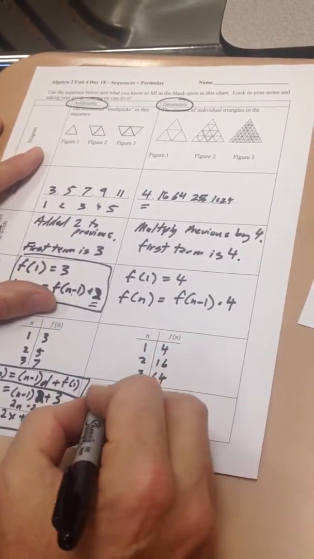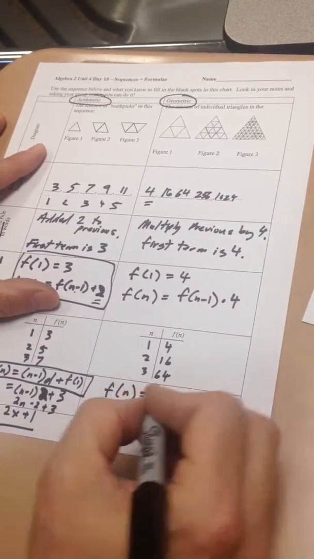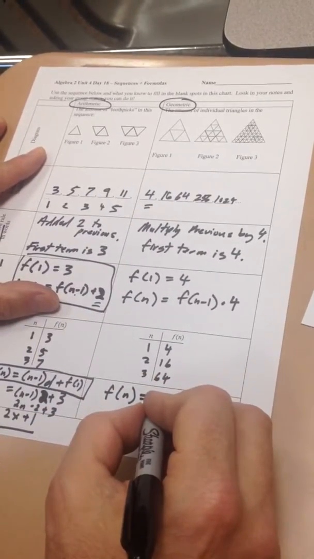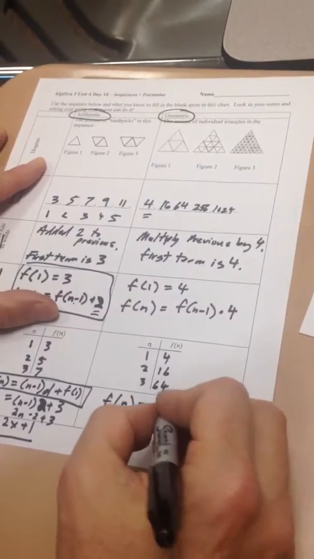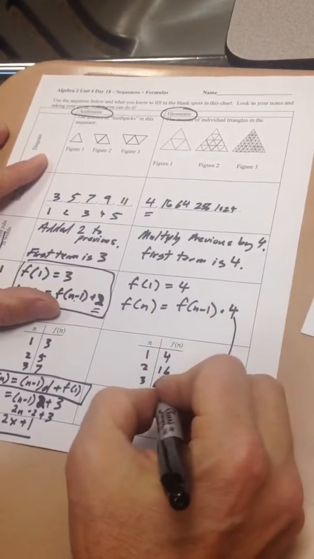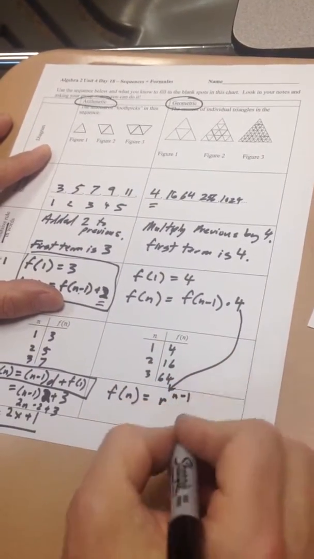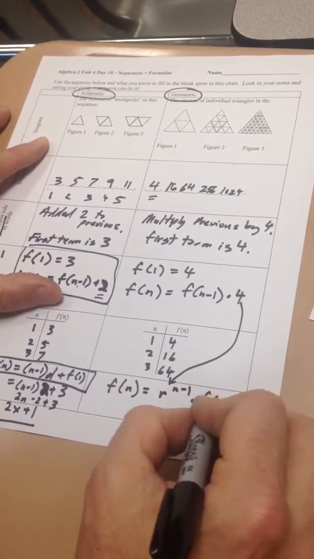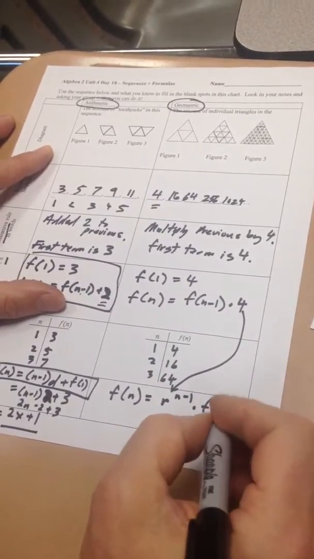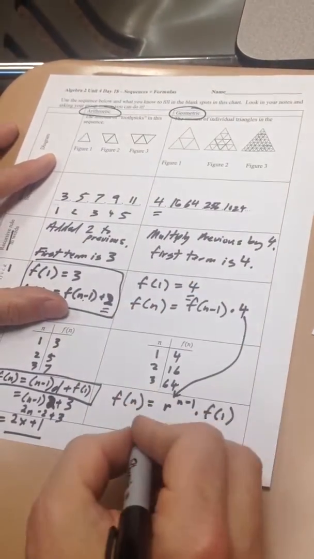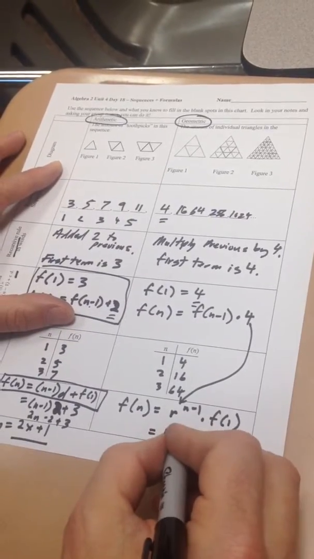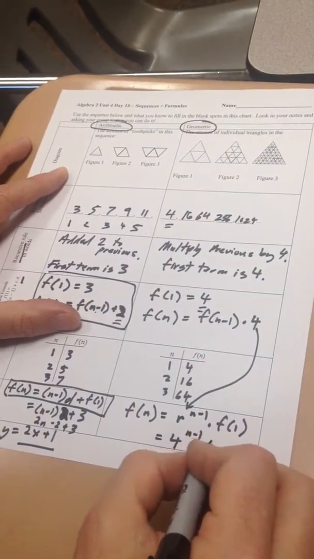This one right here, the formula is f of n equals whatever your rate is, or your multiplier, so that's that 4, to the n minus 1, and I'll explain that in a minute, and then times your first term. So in this case, and that's my first term there, so in this case it would be 4 to the n minus 1 times 4.